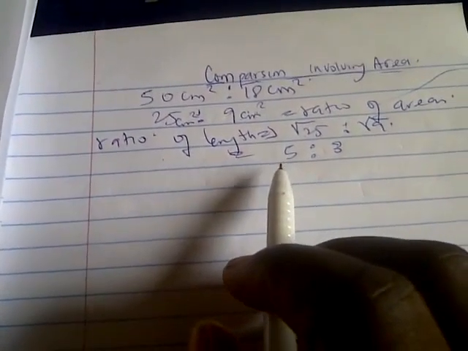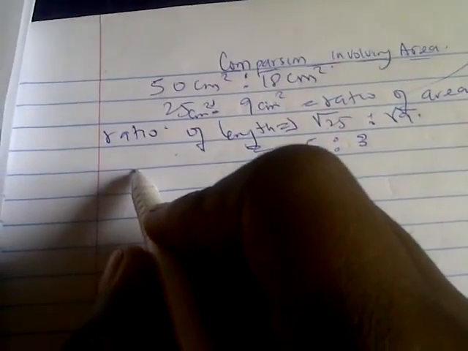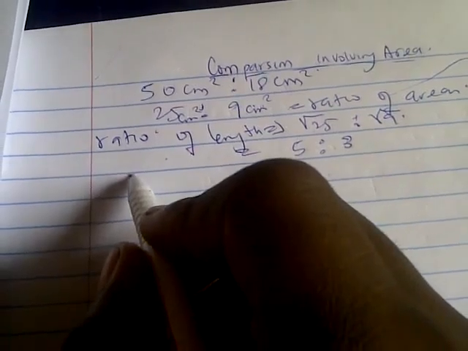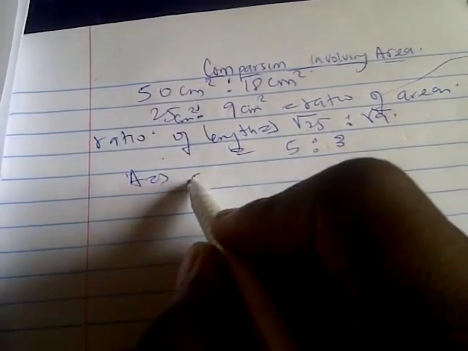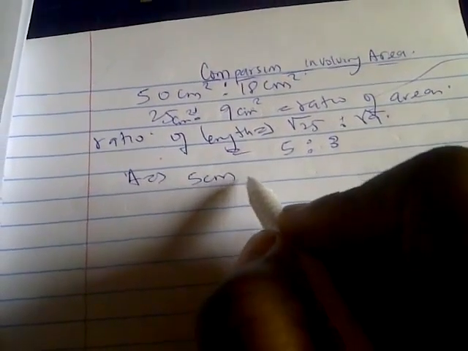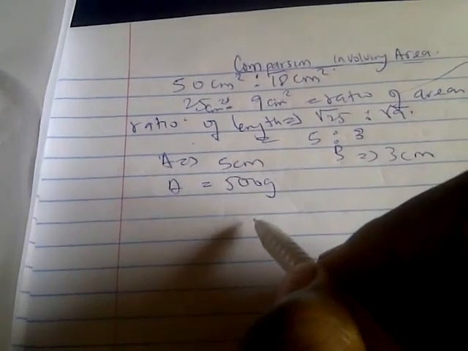Now we can compare the ratio of this length to mass. A is 5 centimeters in length and B is 3 centimeters in length. That's the ratio. And A is 500 grams.